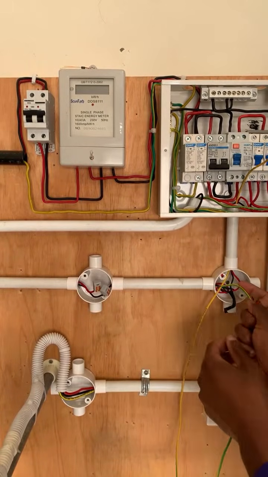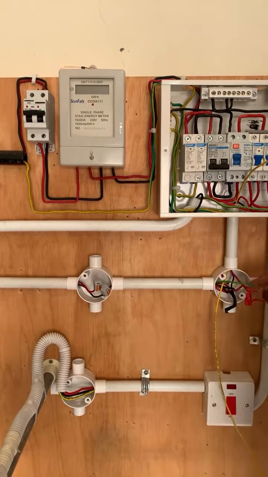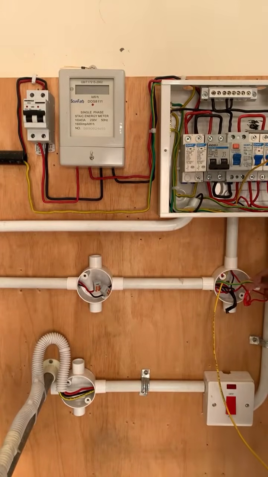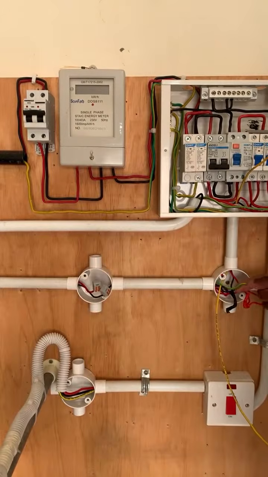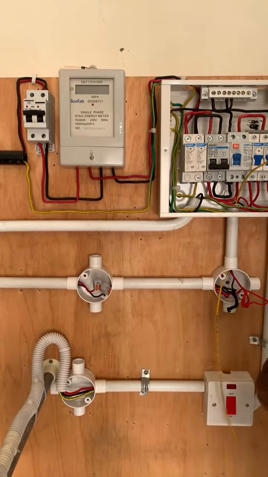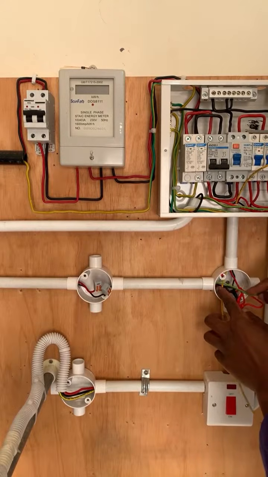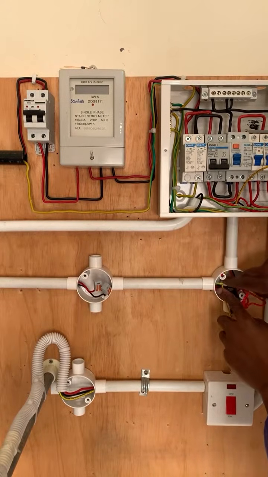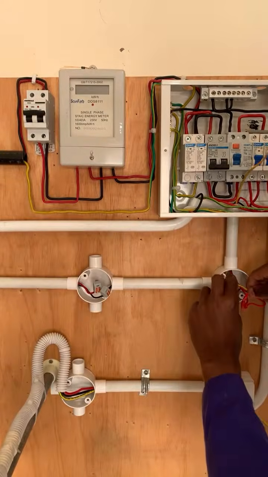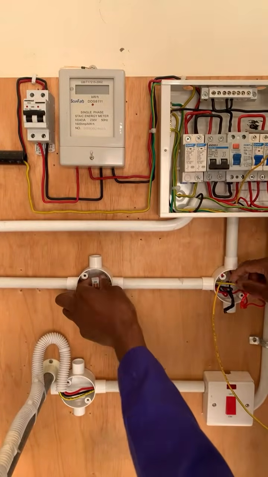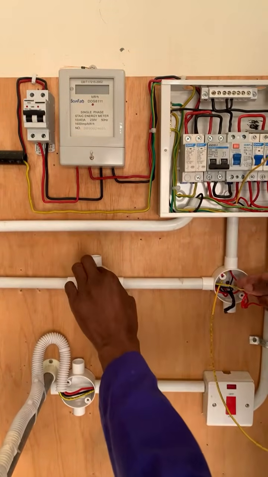The reason why I'm finding it easier to insert this cable inside here is simply because I don't have a lot of cables going through. But again, remember, if I had a lot of cables through this conduit, I would have to get rid of all of them and then rewire once more.